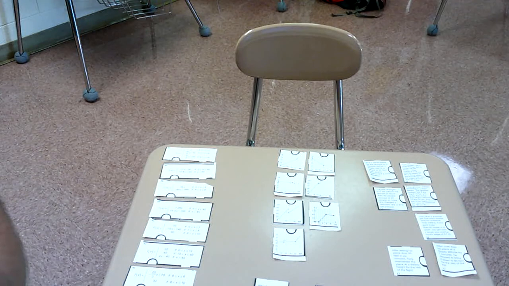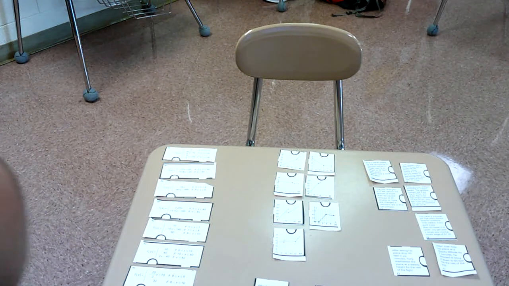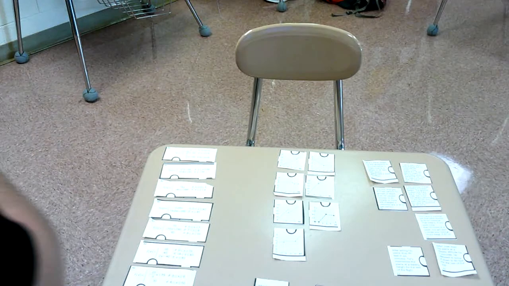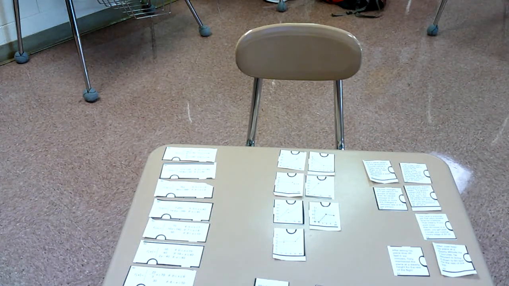Which one? For A. Goes from 0 to 5 and then 5 to 6. On your axis for A. A5.